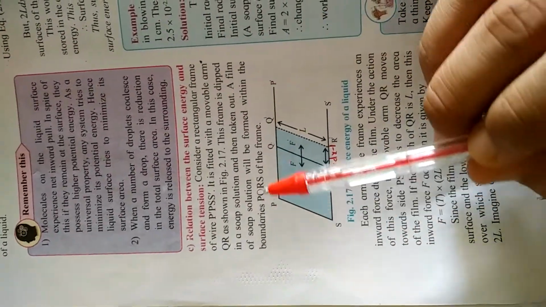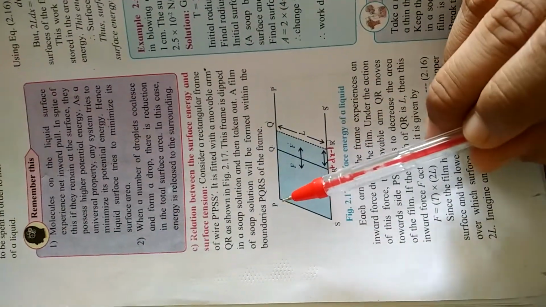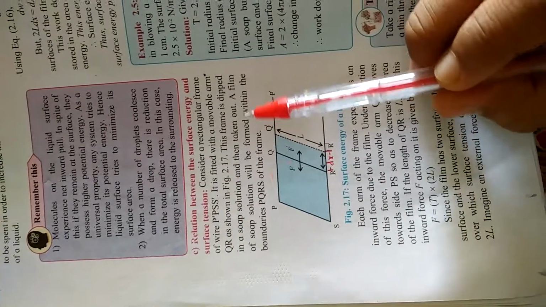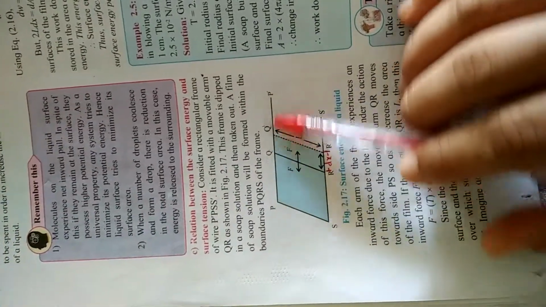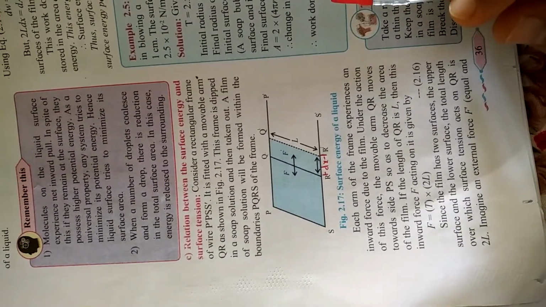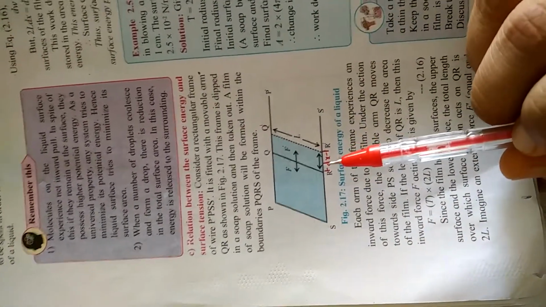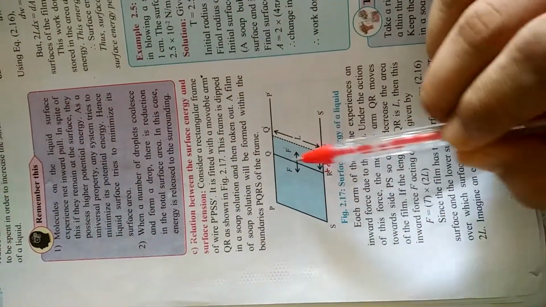Now let us see what is given here. Consider a rectangular frame of wire P'PSS'. This is a wire frame. It is fitted to a movable arm QR. This QR is a movable arm which can easily slide over this frame. This frame is dipped into the soap solution and then taken out. A film of soap solution will be formed within the boundaries of PQRS. So when we dip into the soap solution, a soap film will be formed in this complete frame.